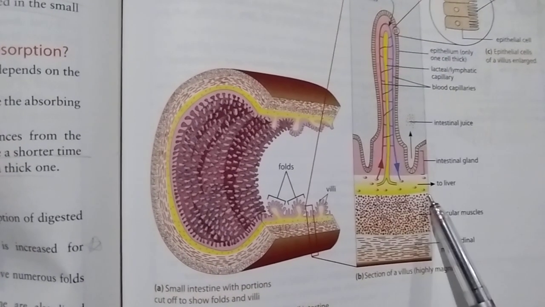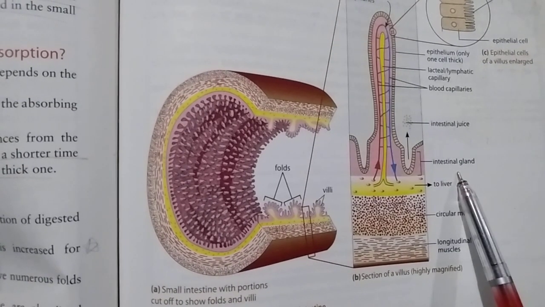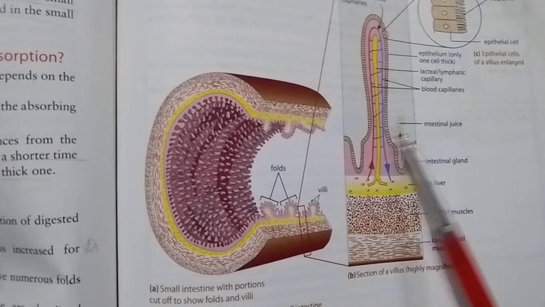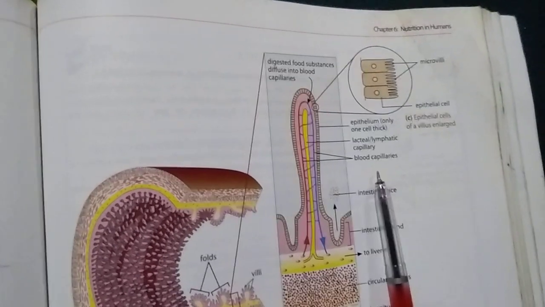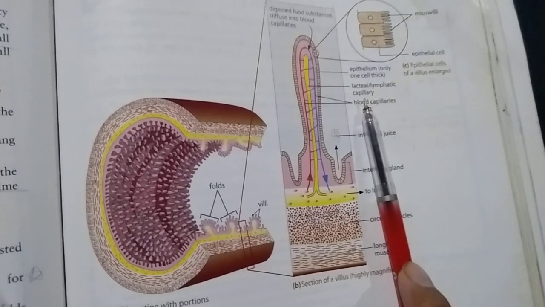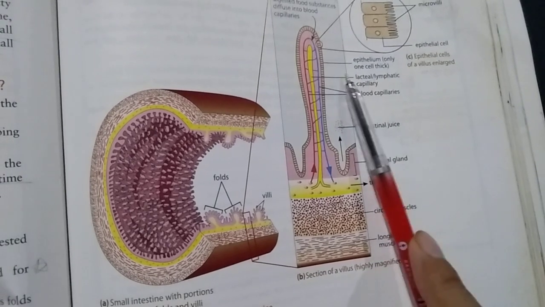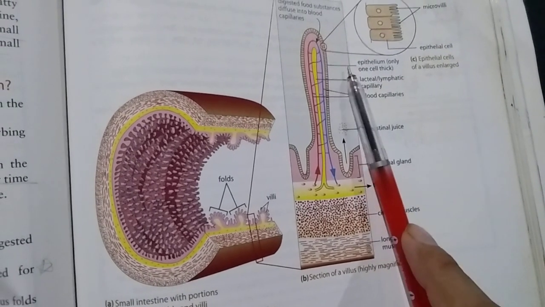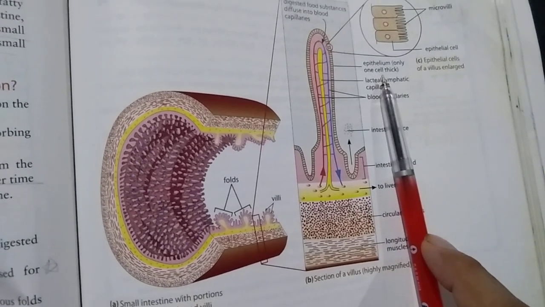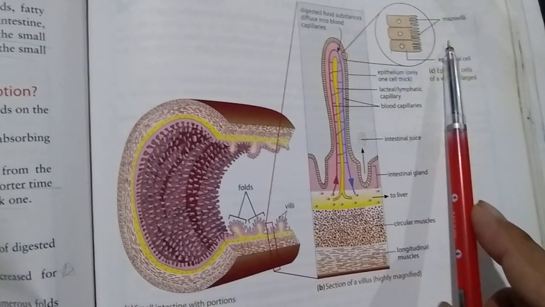Here is the intestinal gland, intestinal juice, blood capillaries, lacteal lymphatic capillaries, and here is the epithelium one cell thick, and the microscopic structure of the epithelium has microvilli.